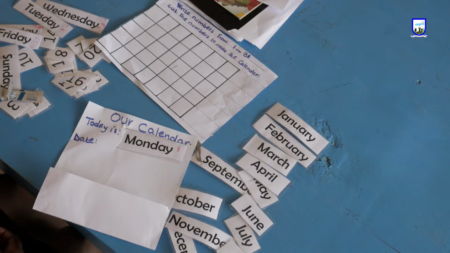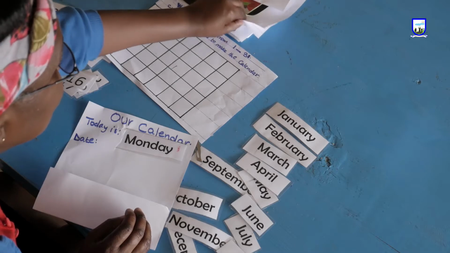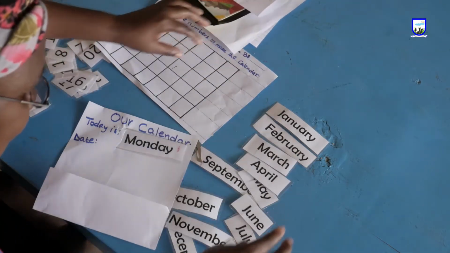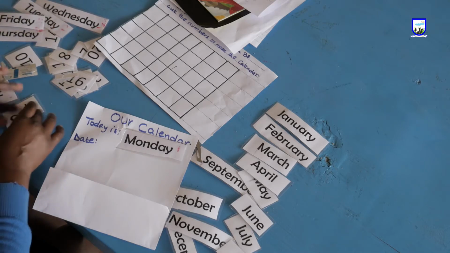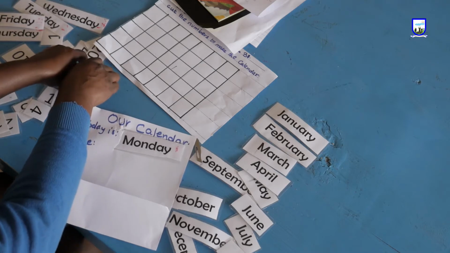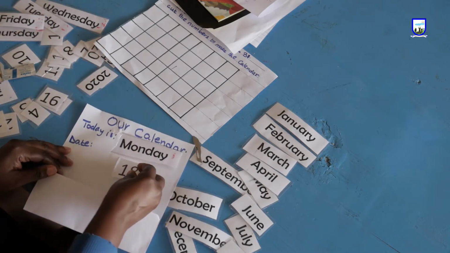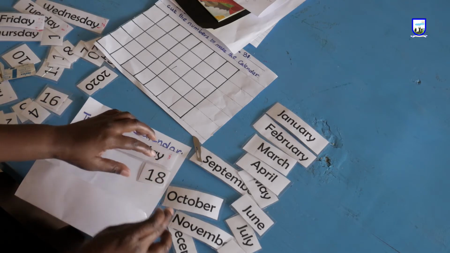The date today is 18th. So you look for the number 18. So you put it there. Monday 18th.